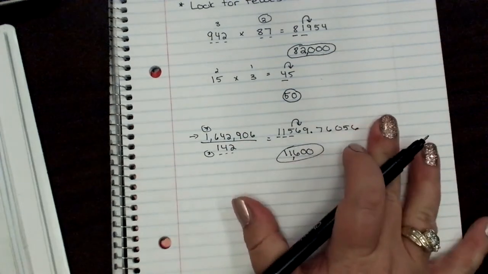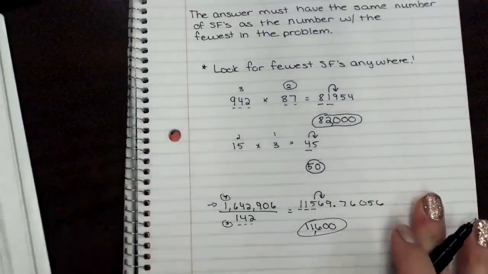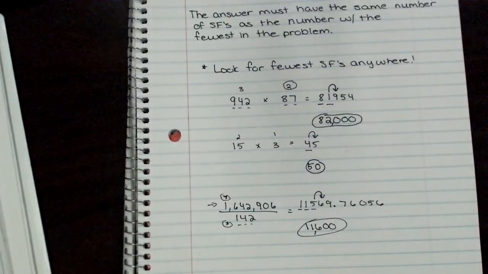Okay. So now that we've gone over addition and subtraction, we've gone over multiplication and division, you should be able to work any problem that we do in this class. And you just have to make sure your answer always matches the problem with significant figures. We will practice this so much that it will become second nature. But from this point on, I will expect every answer that you do to show significant figures.